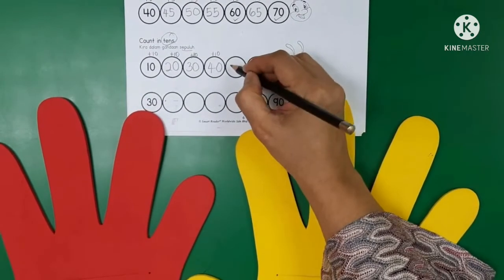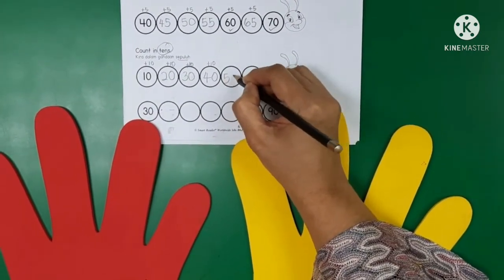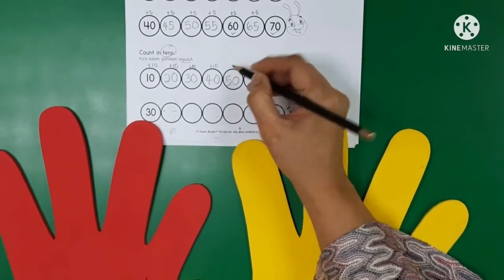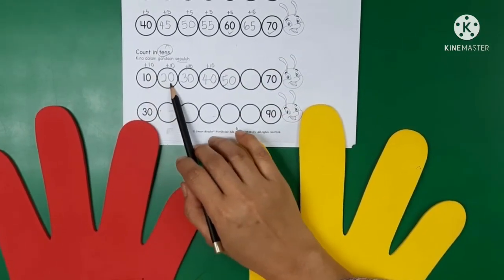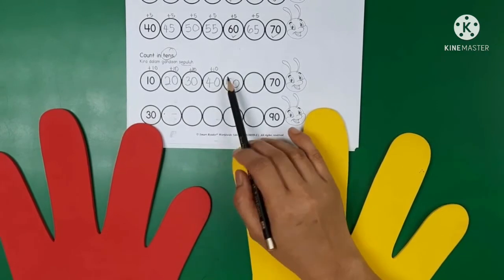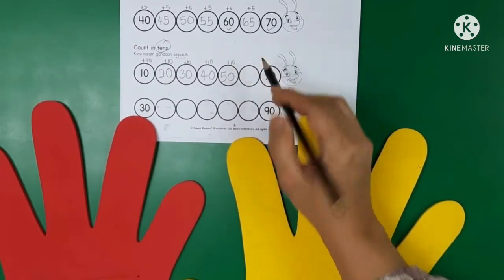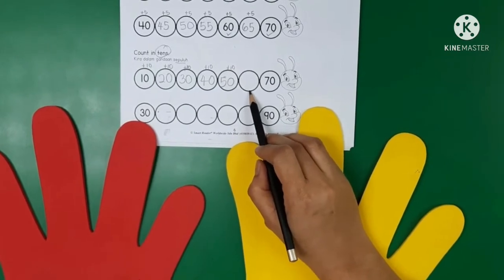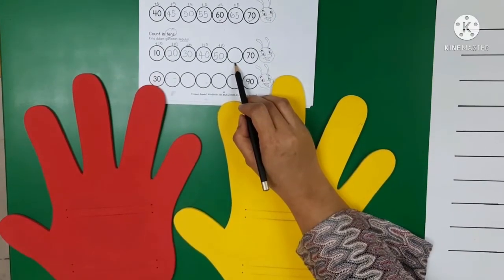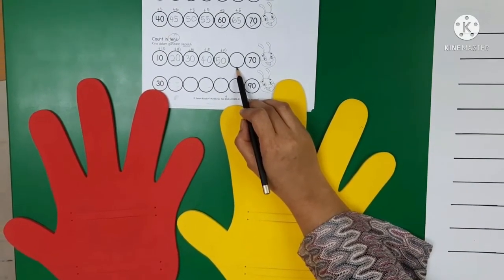50. Yes, 50. You see the numbers are all the same. 10, 20, 30, 40, 50. If we add another 10, what do you think the next number will be? Do you think it will be 50?